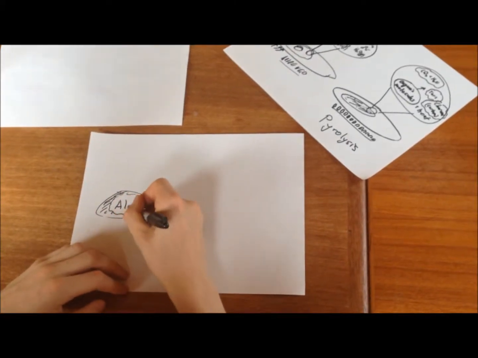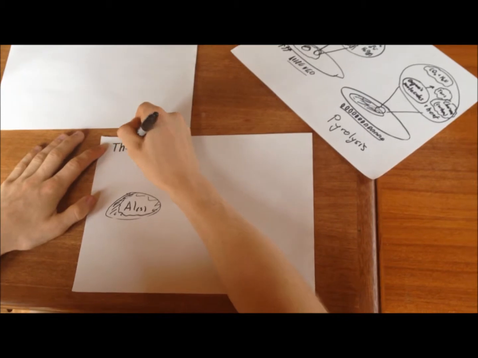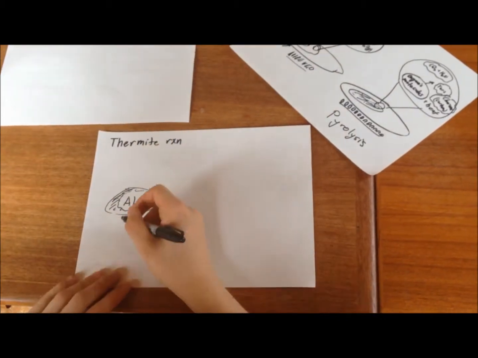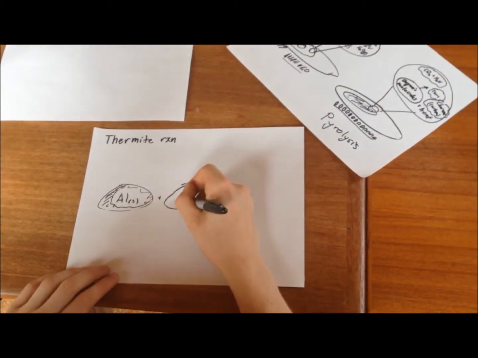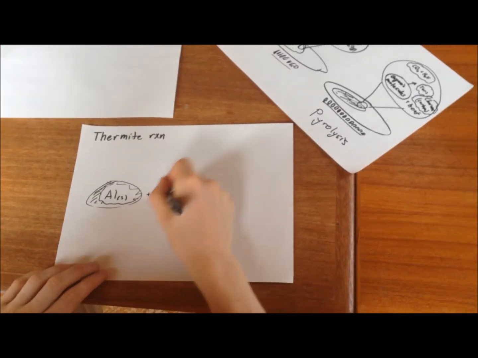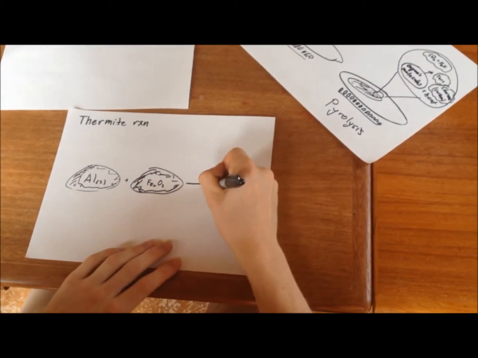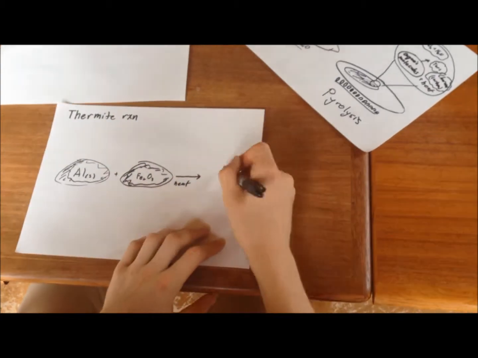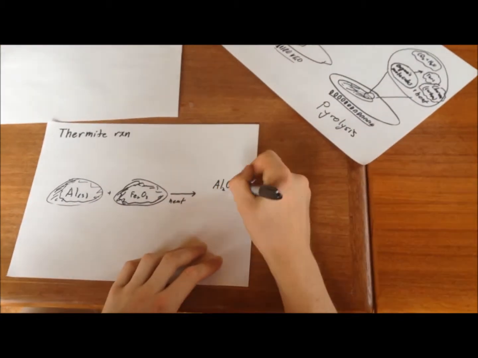What you just saw was a thermite reaction. Thermite is a redox reaction between iron oxide and aluminum metal. When heat and catalysts are added, the reaction produces iron metal and aluminum oxide. A catalyst is a substance which reduces the activation energy of a reaction, causing it to proceed more quickly.